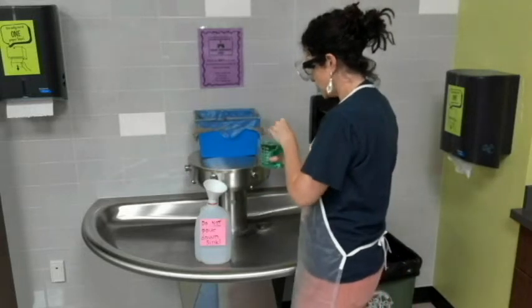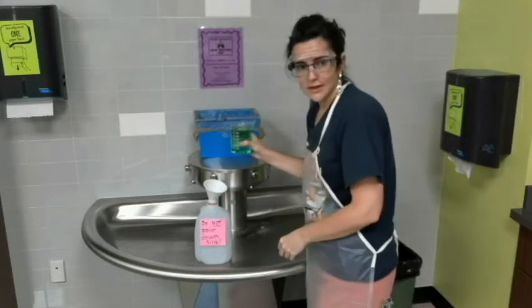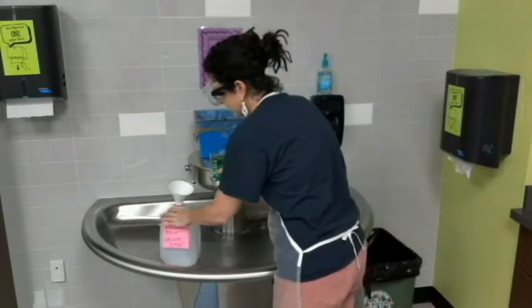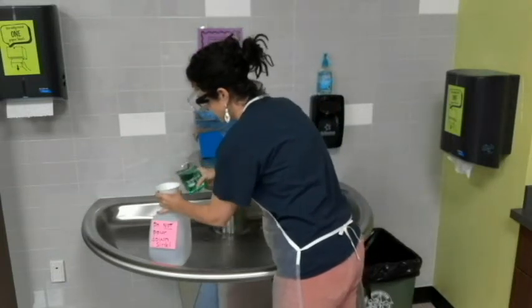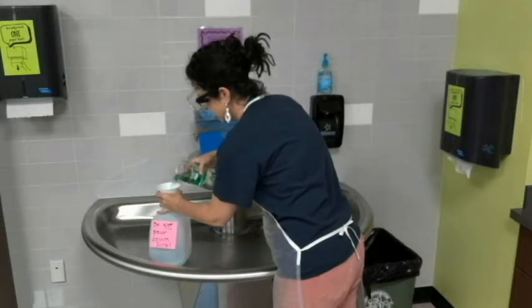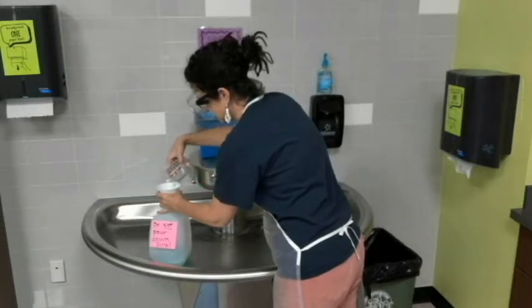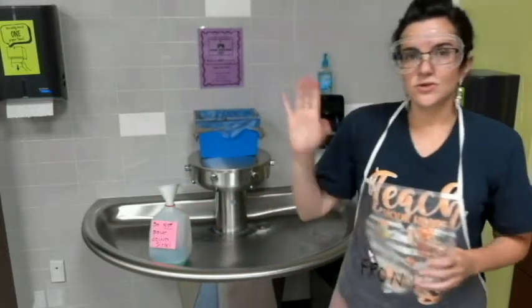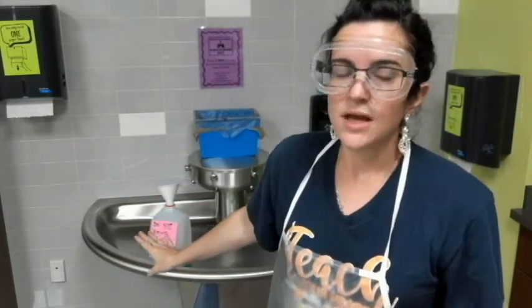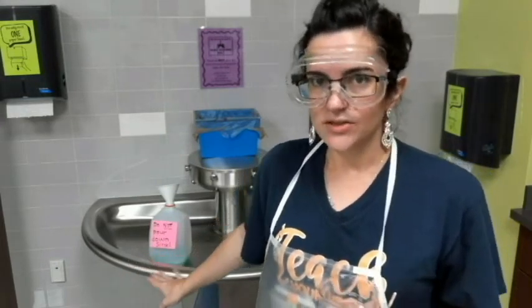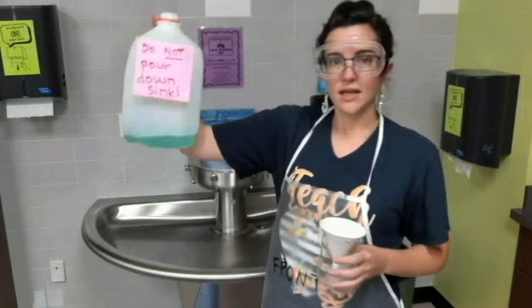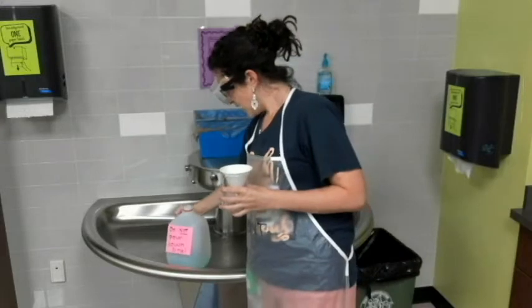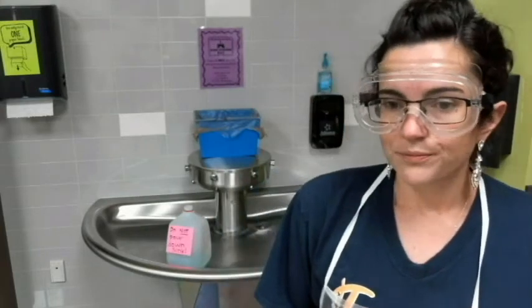So I'm going to hold my glass beaker very carefully. Okay. I'm going to hold the funnel in place, and I'm just going to pour this liquid into the jug. And then either your teacher or myself will take care of this once we figure out a safe place to dispose of these liquids that aren't deemed safe to put down the sink.